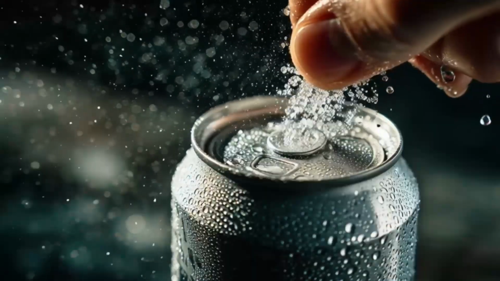Imagine opening a soda can. Psh, bubbles explode upward. Foam rises dramatically, and you suddenly wonder what invisible force created that fizzy eruption.